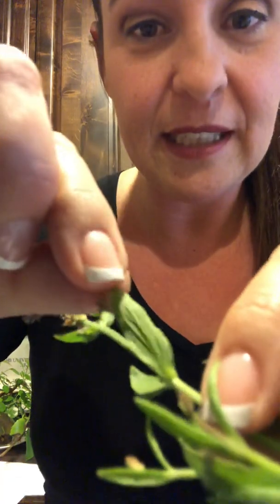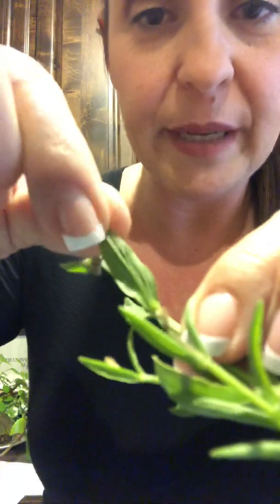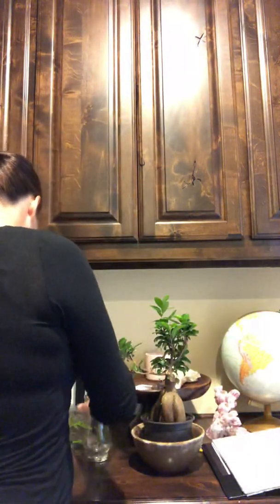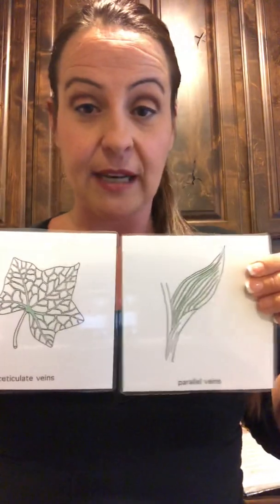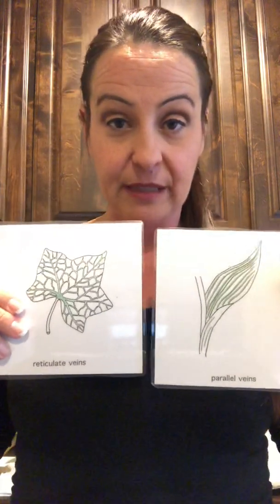But if you can see here, see how the veins are going up and down? They're going from the base to the apex of the leaf. So this plant has parallel veins on it, all right? So that is one way that you can classify leaves, if they have reticulate or if they have parallel veins, all right?